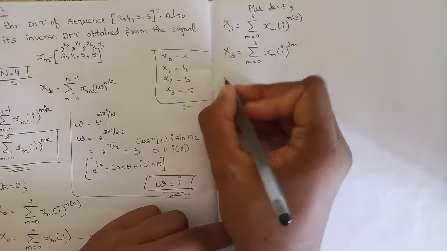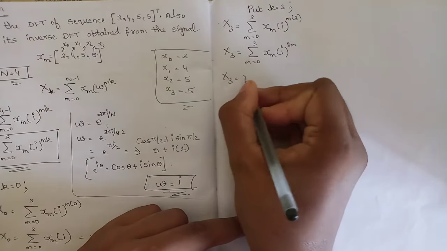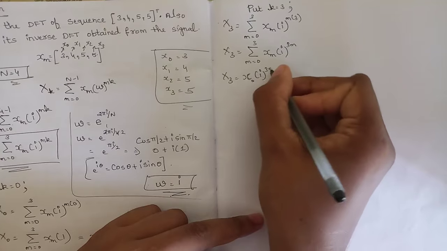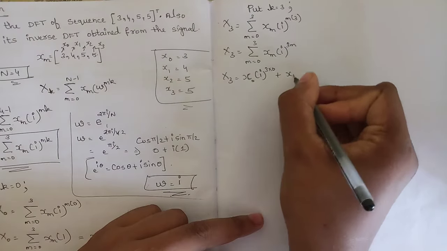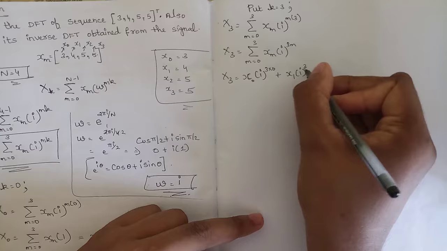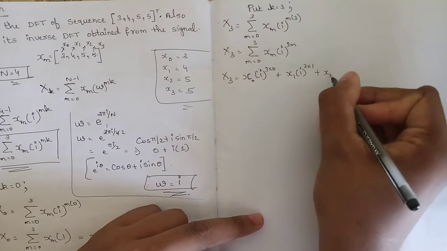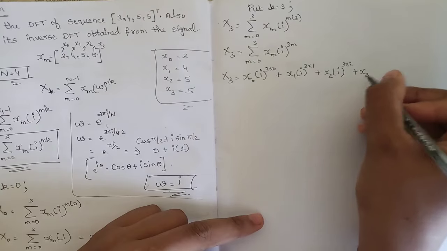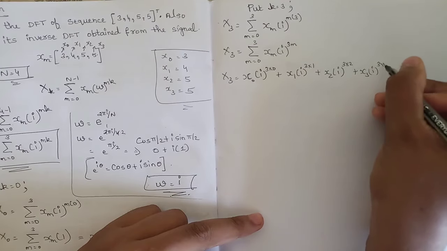Okay, so the same thing again, remove the summation: first value is n is equal to 0, I to the power 3 into 0 plus x1 I to the power 3 into 1 plus x2 I to the power 3 into 2 plus x3 I to the power 3 into 3.